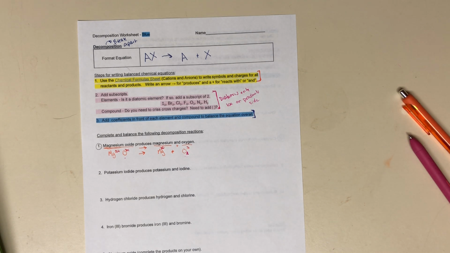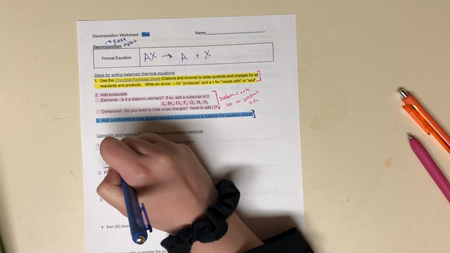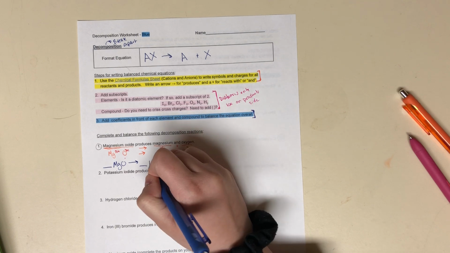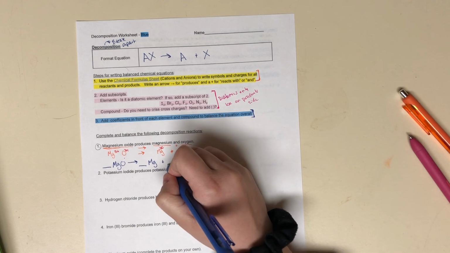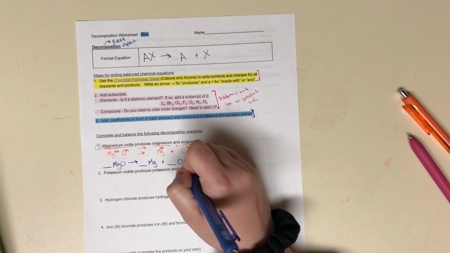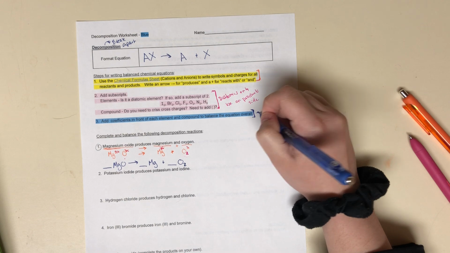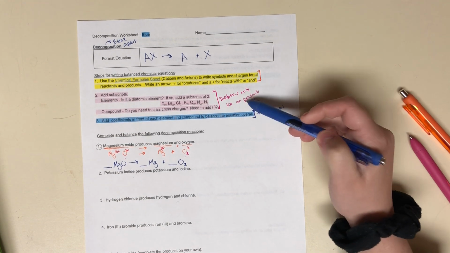Now let's write out our chemical equation, and we're going to leave space for our coefficients. So space for my MgO is going to produce Mg, that's an element, so no charge. O2, because that's our diatomic, but it's also an element, so no charge. By the blue step, you should never write charges. We take care of that in our pink step.